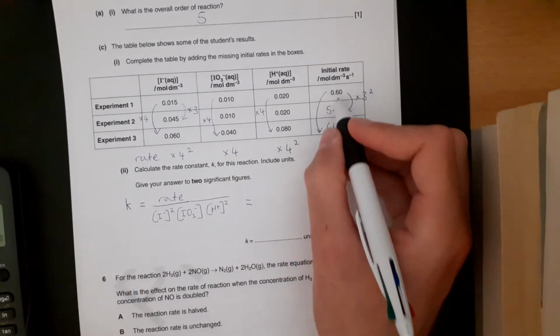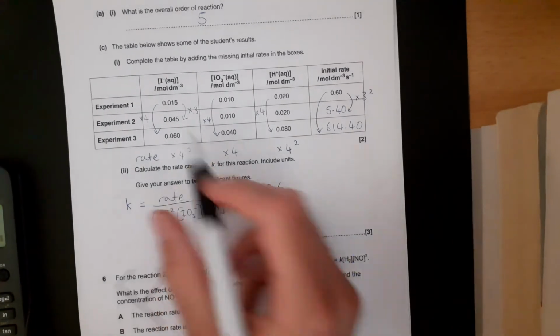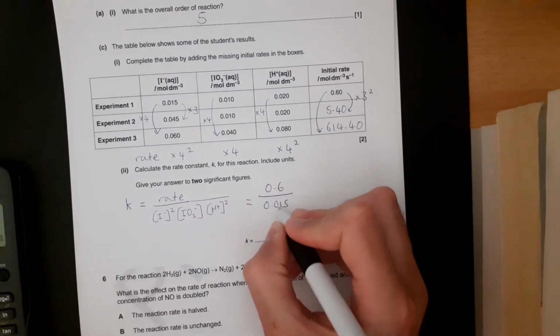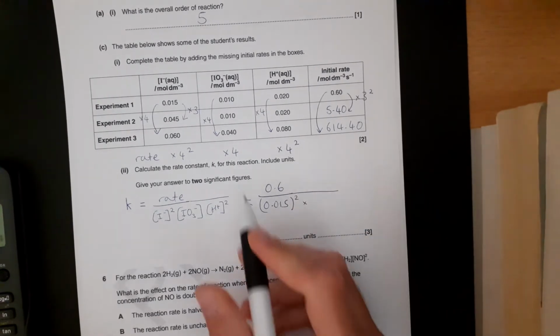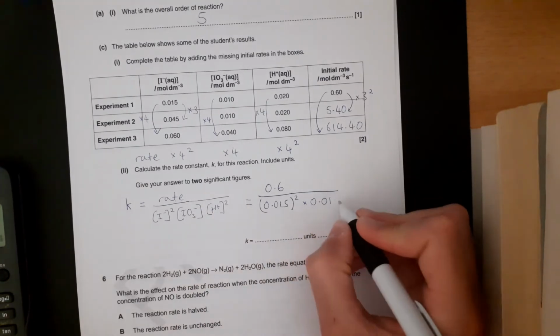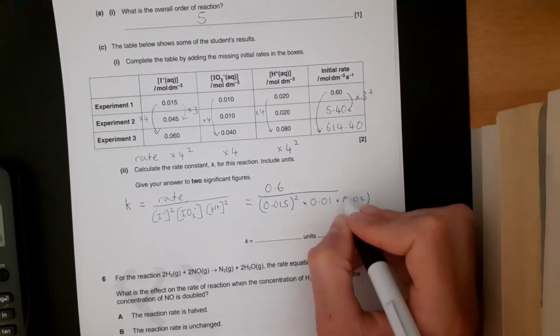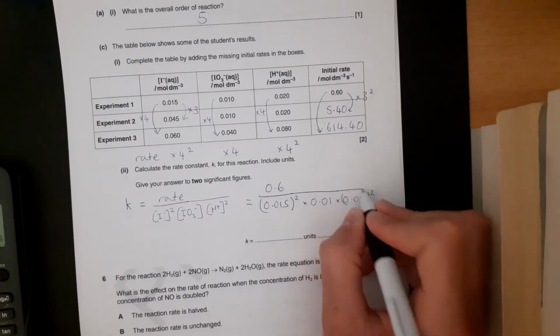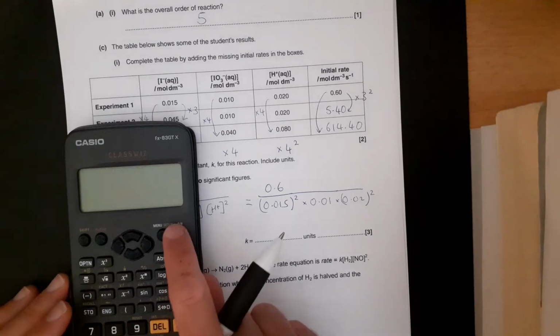So we're going to say the rate is 0.6. The I minus is 0.015, but that needs to be squared. The IO3 minus is 0.01, and that's just the power of 1, that's fine. And then the H plus is 0.02, and that also needs to be squared because it's second order. And then we're just going to calculate the answer to that.